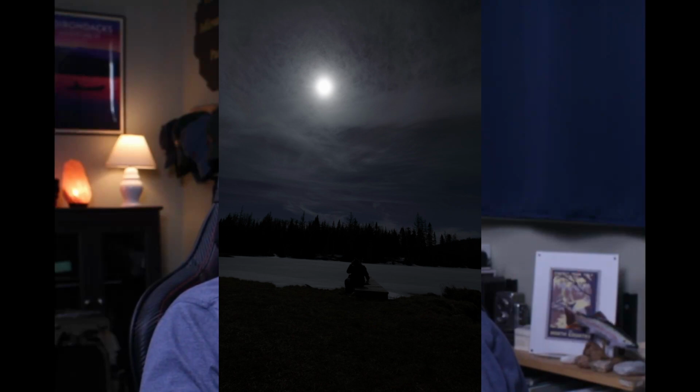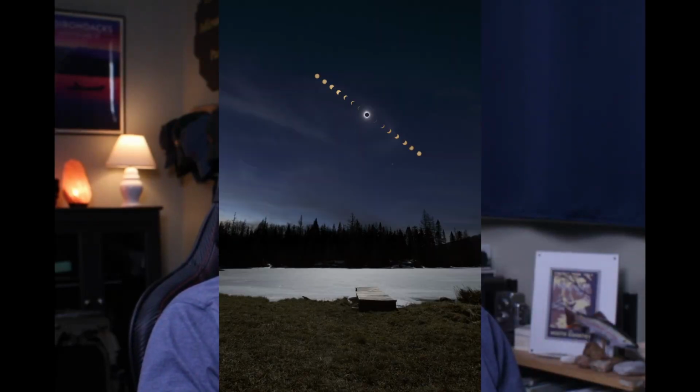So how can I correct this mistake? We'll jump in and start editing this image, and I'll show you how I went from this to this composite image of the stages of each phase of the sun during the eclipse.